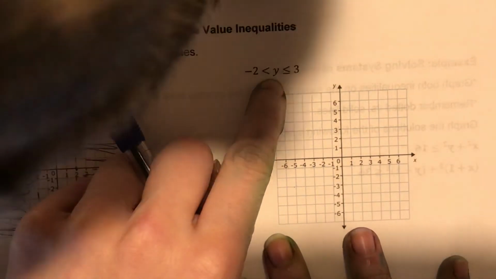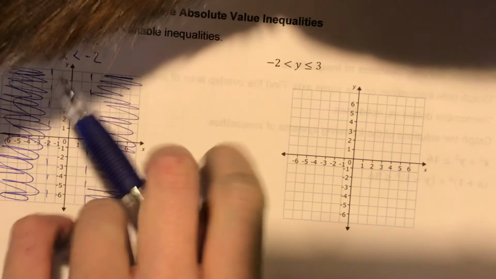We can say this is y is, hi Mac, can you move? Thank you. We can say that this means, no, that didn't work very well. Hold on one second.